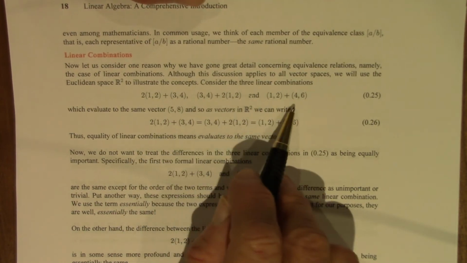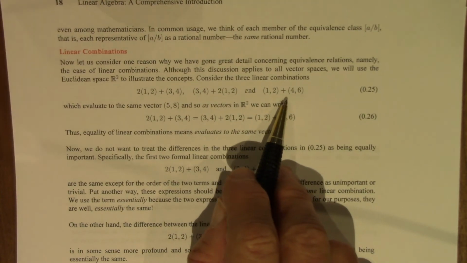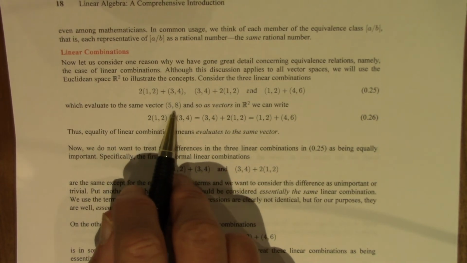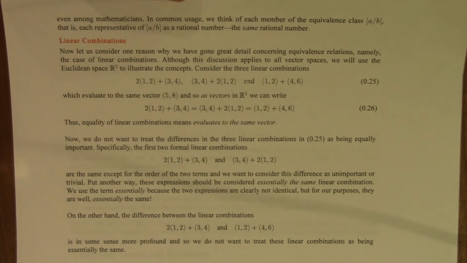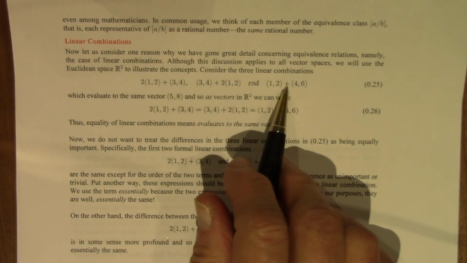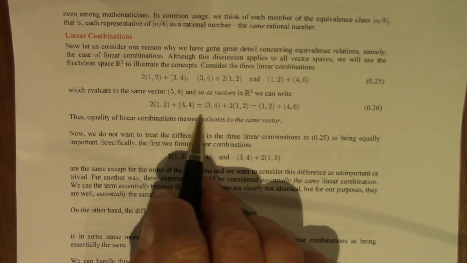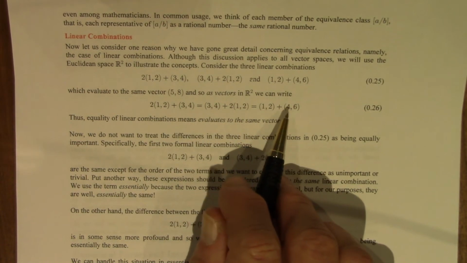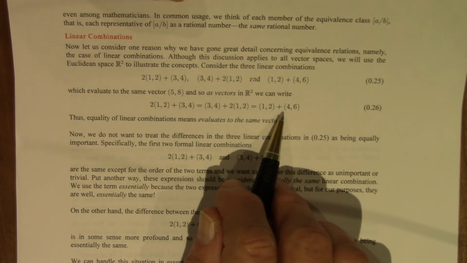Consider these three linear combinations in R2. All of these evaluate to the same vector, 5, 8. Remember, linear combinations are formal expressions. When we evaluate these, we get this vector 5, 8. So we can say these are all equal as vectors, not as formal expressions, but as vectors.